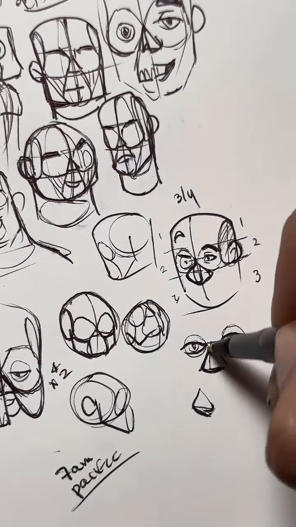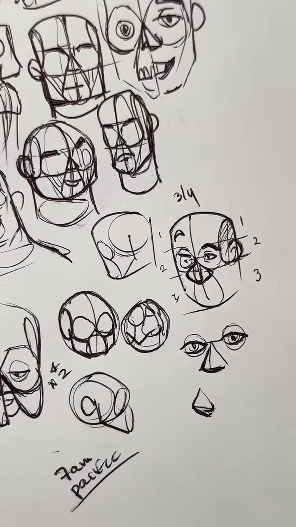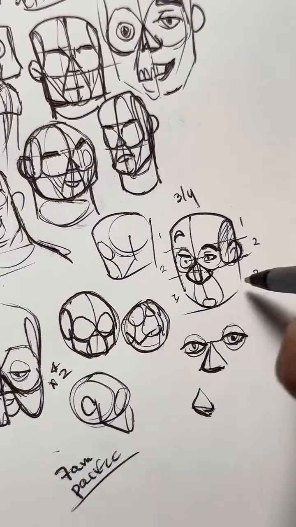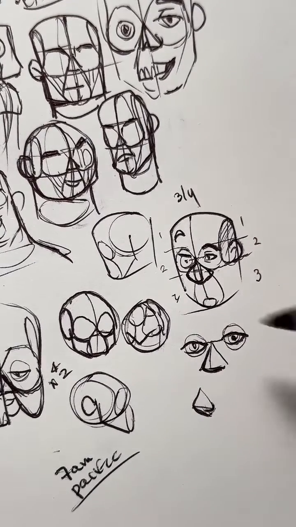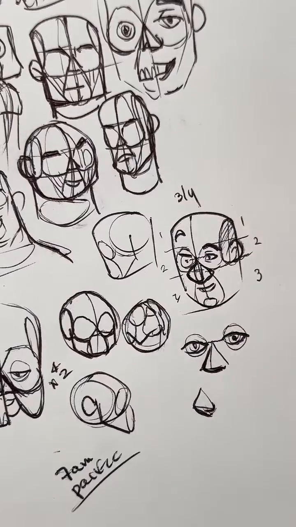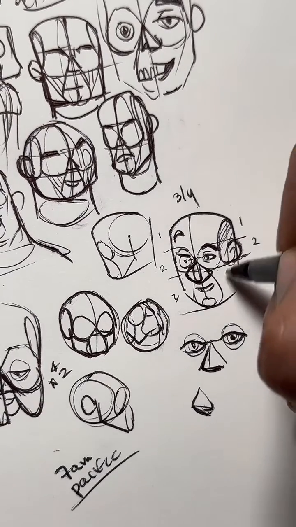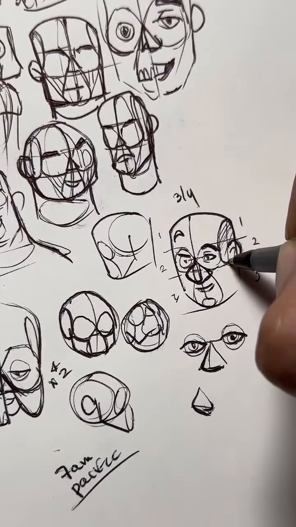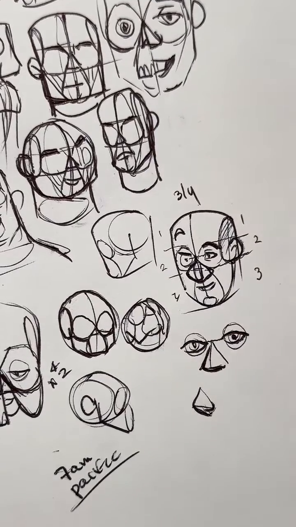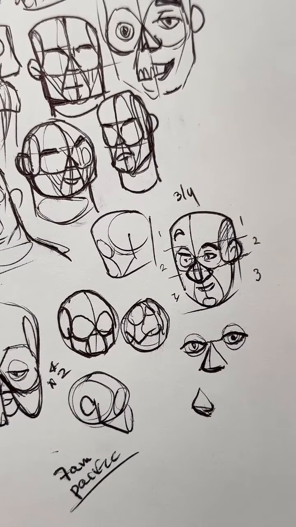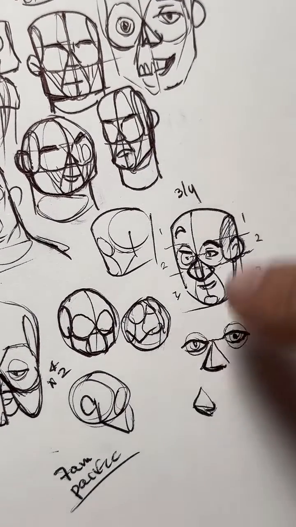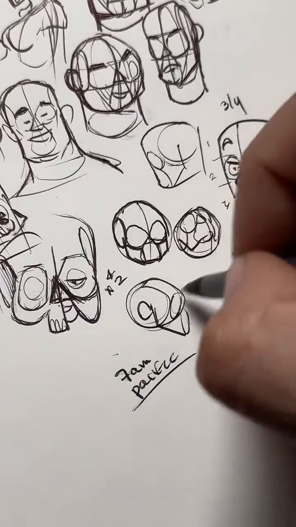From that little initial triangle, you go down all the way to the edge, and you have your chin and your mouth space. Your chin and your jaw connect at the bottom of your ear, and it's just a curvy line. And just like that, you can understand where your eyes go.